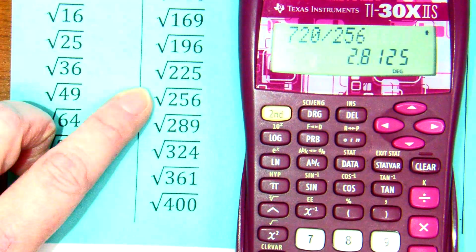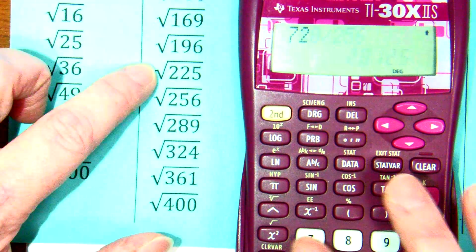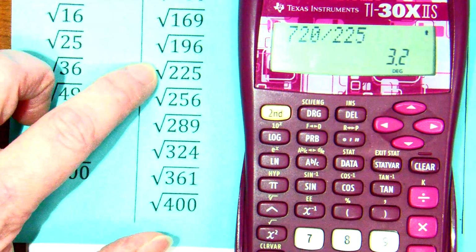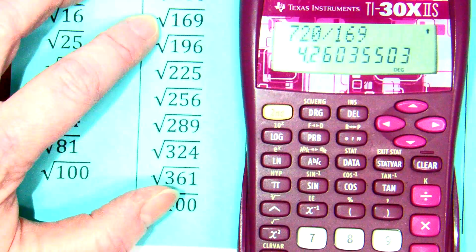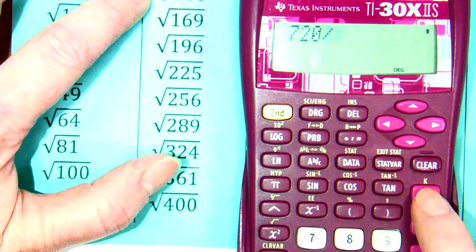No. Does 720 divide by 225? No. 720 divide by 196? No, I got a decimal. 720 divide by 169? No, I got a decimal. Does 720 divide by 144?